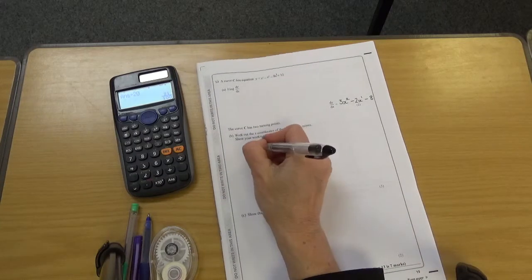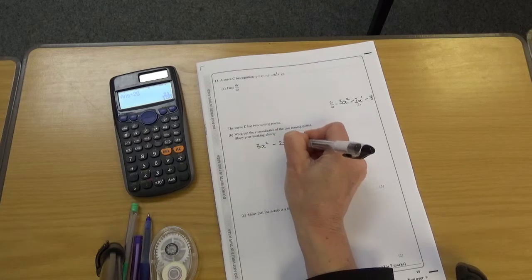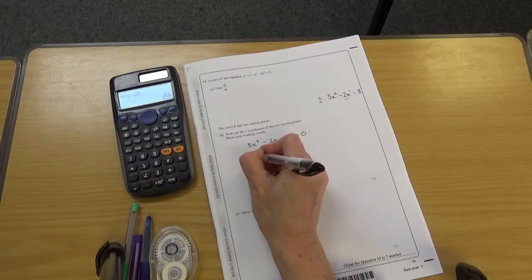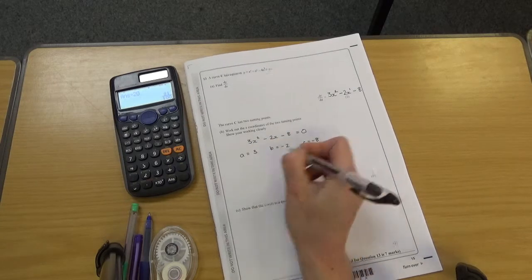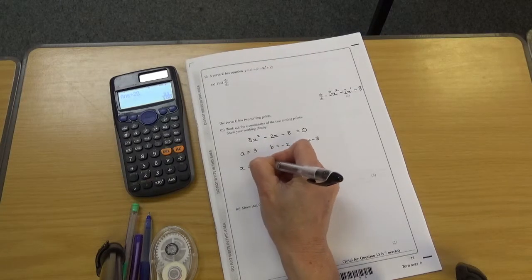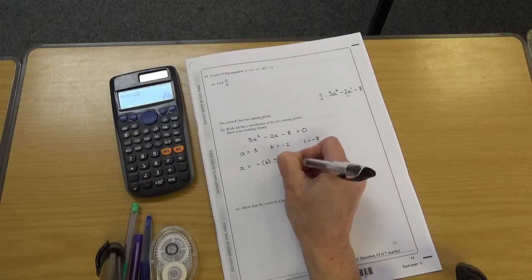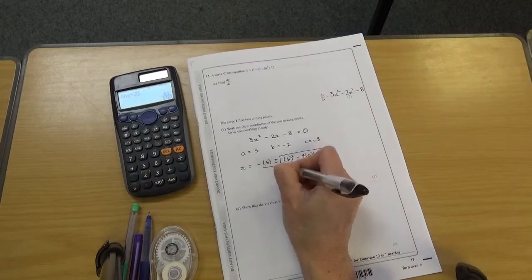The turning point is when the gradient is 0. This is a quadratic with a equals 3, b equals negative 2, and c equals negative 8. Quadratic formula is negative b plus or minus the square root of b squared minus 4ac all over 2a.